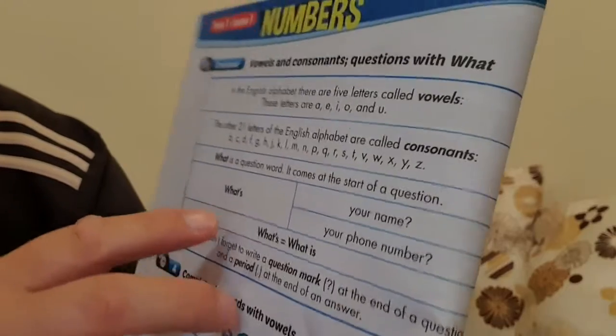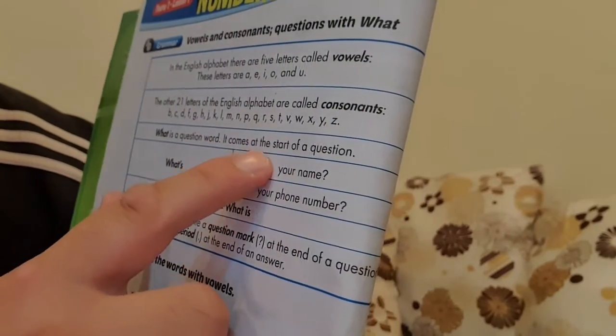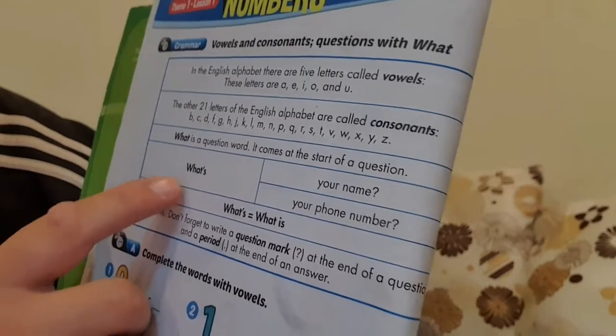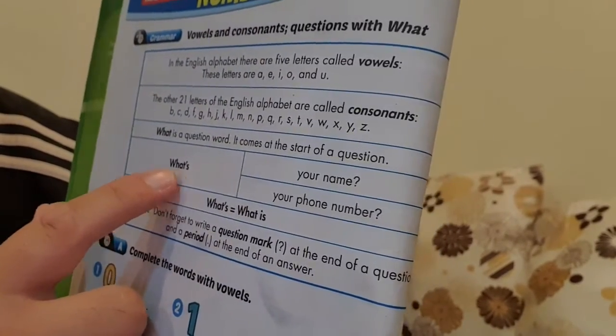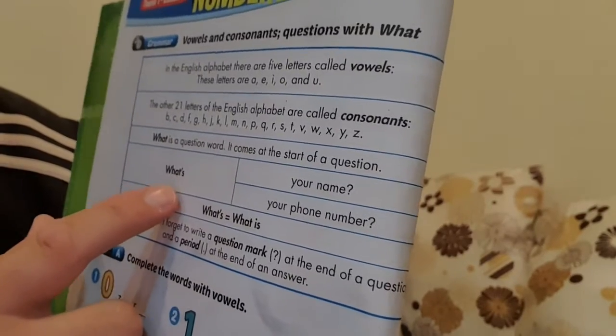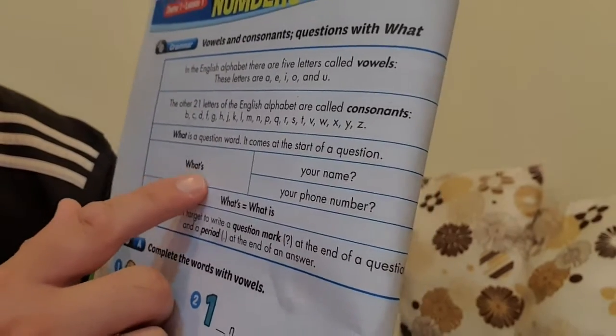Now, let's look at this. What is a question word? So, question word is what. It comes at the start of a question. So, for example, what is, or if we use contractions, what's. What's, same as what is. So, what is your name? What is your phone number? Okay? The book also repeats what I just taught you. Contractions, what equals what is.